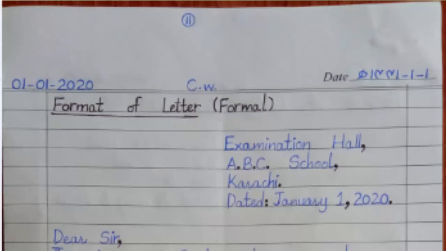And on the top of this page, you can see that there is a page number mentioned. I earlier told you in the very first lecture on how to maintain your register that you have to mention the page number from the first page to the last page. So accordingly, whatever the page number is there, let it be. And then you have to give the heading in your register, format of letter, and under the brackets, formal.